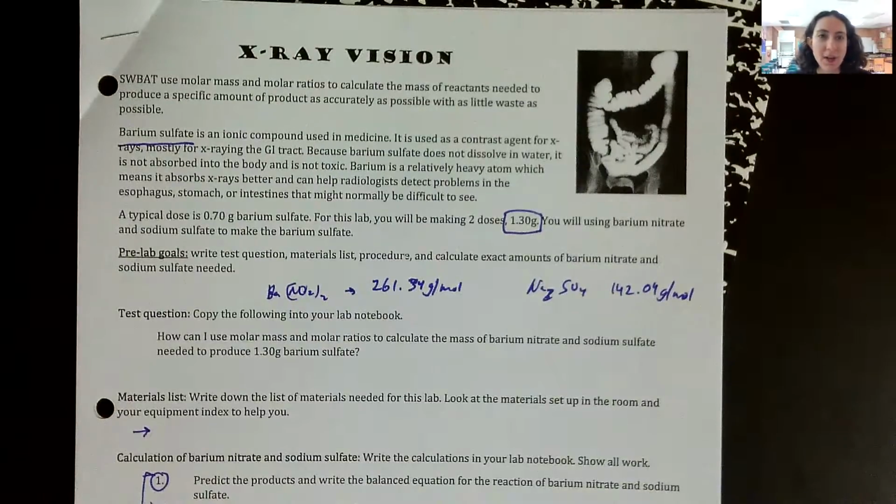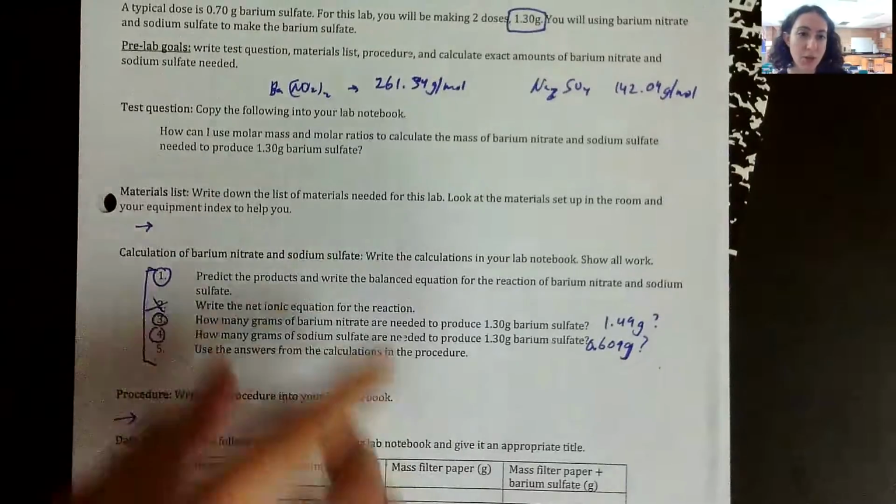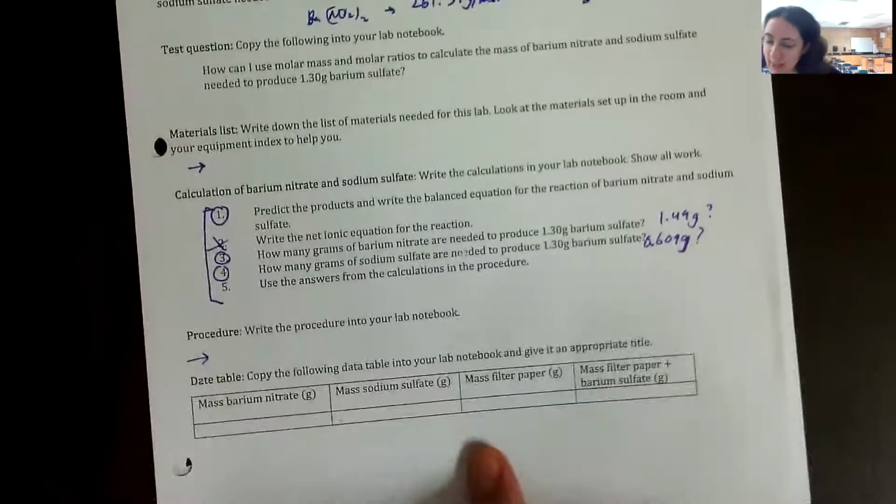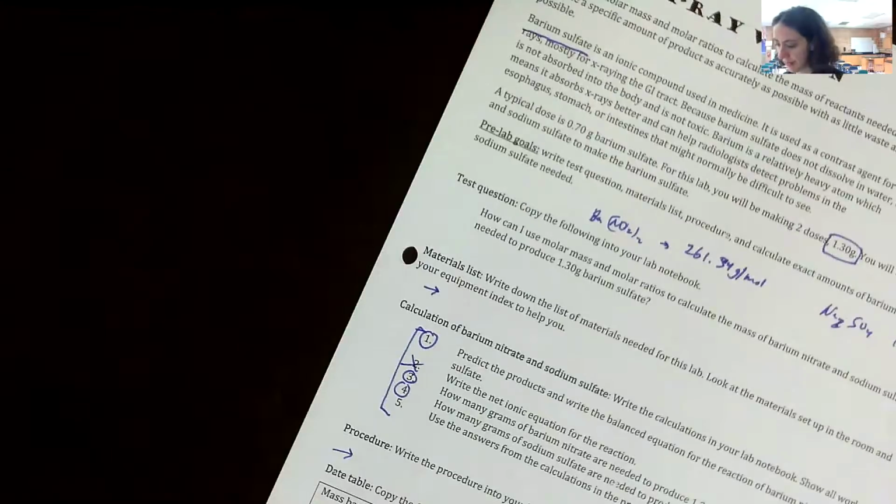All right, so let's talk about the results. The results and conclusions for this X-ray vision lab. So far, hopefully you have done all the other parts that were necessary. You should have all the materials list and calculation, pre-lab calculations and the procedure, and a data table. Let me actually go back into my notebook and show you what I have.